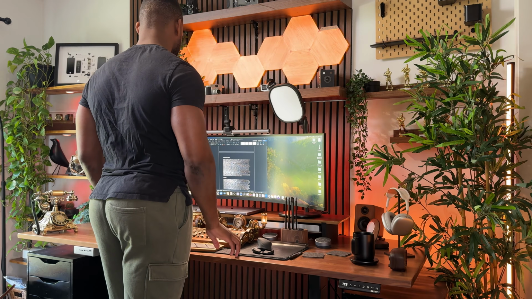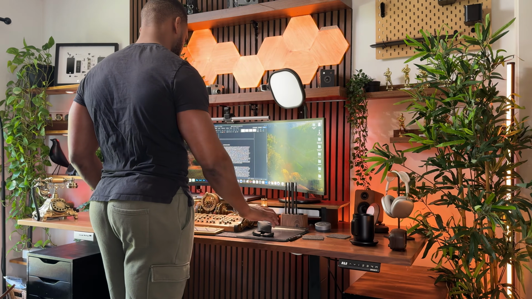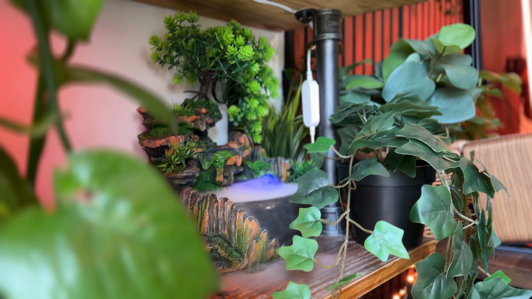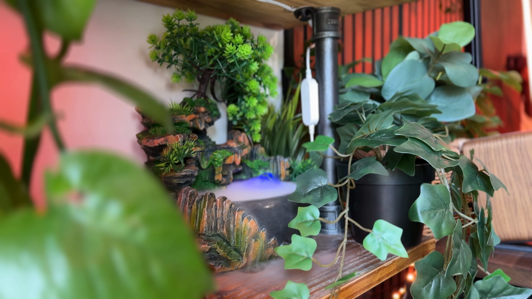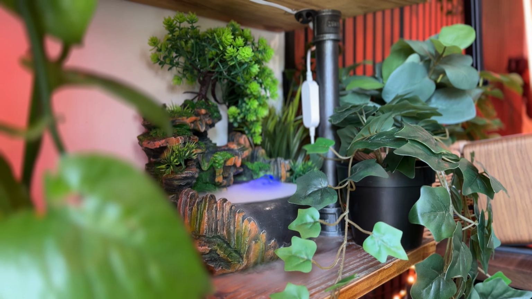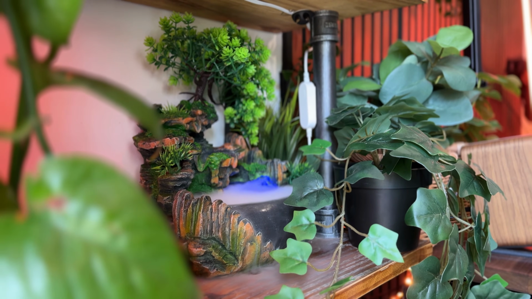Next up is functionality, and this is by far the most important. You'd want to make sure the items in your home office have a purpose, even though in reality that's not always the case. In my case, it could be this water fountain, but despite the fact that I don't turn it on as often as I should, it still acts as a good decor piece.